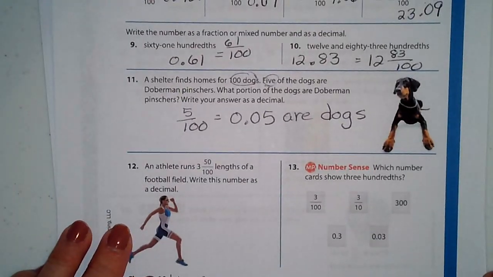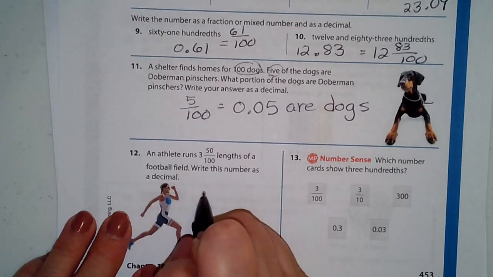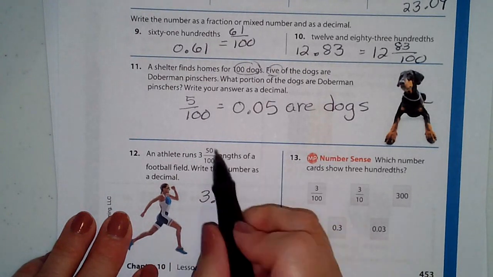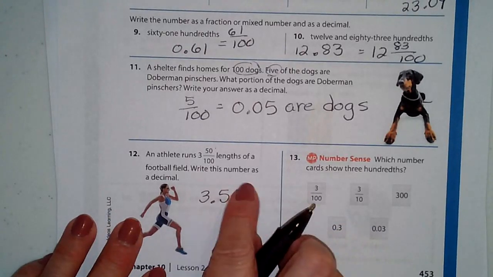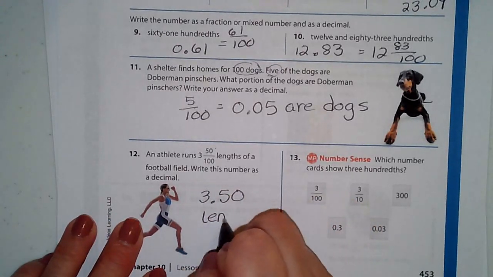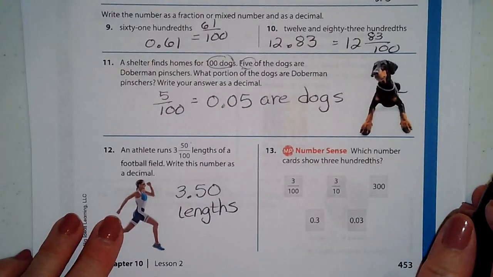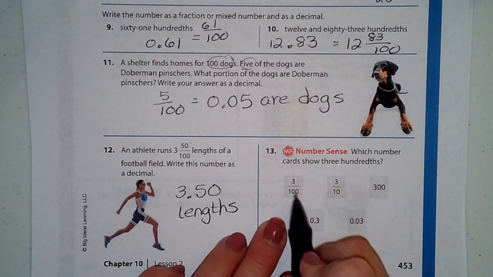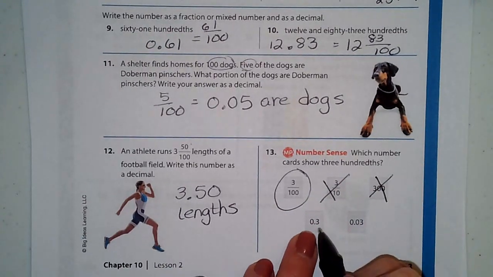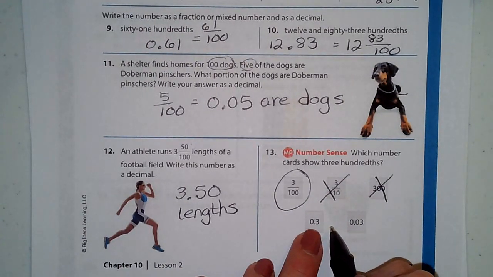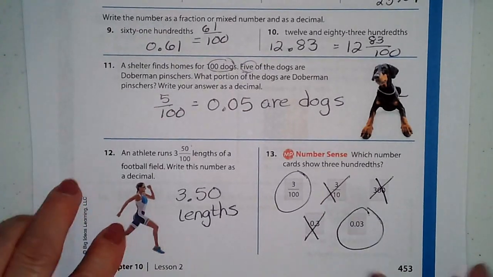Number 12, an athlete runs 3 50/100th lengths of a football field. Write this number as a decimal. Okay, so 3 is the whole number. And then we need to represent the fraction 50/100ths as 0.50. Let's see, runs 3 lengths. Let's do that. Okay, 13. Which number of cards show 3 hundredths? There's one. That's 3 tenths. That's just 300. This is 3 and it's in the tenths place, so it's 3 tenths. No. Oh, here we go. 3 100ths. And that is it.